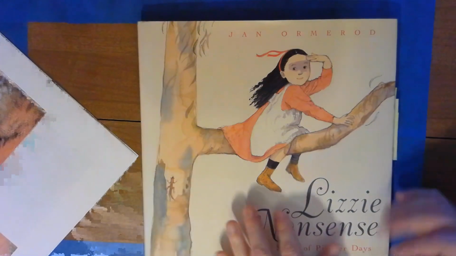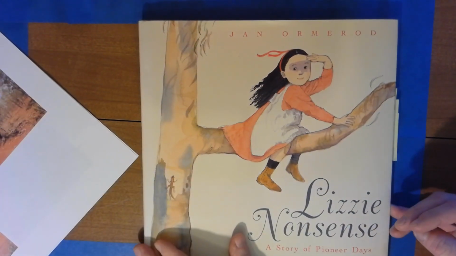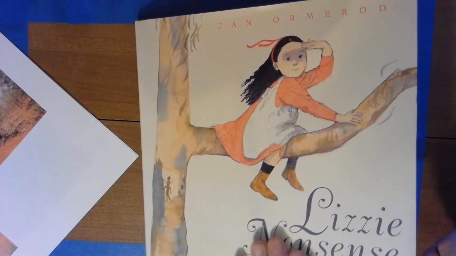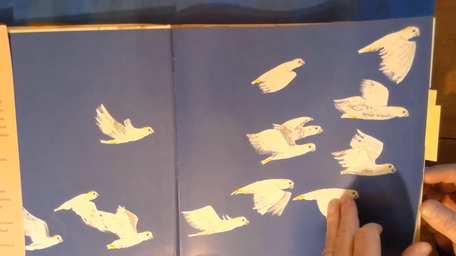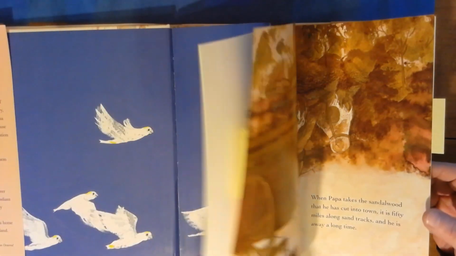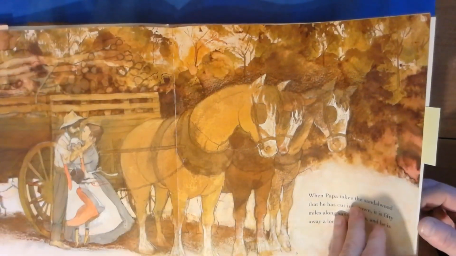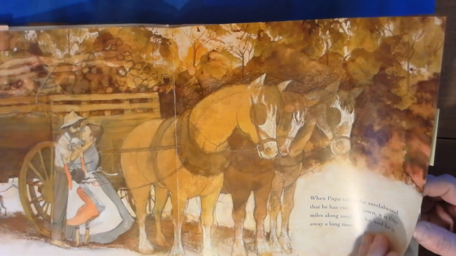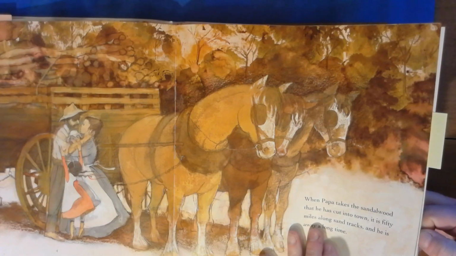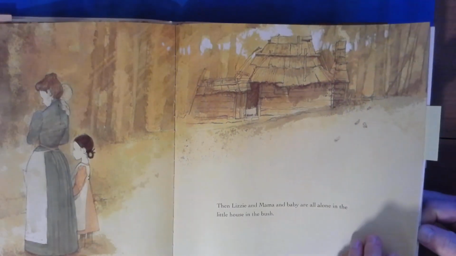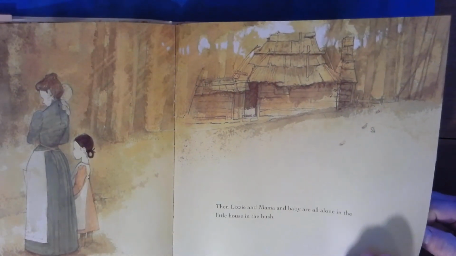Lizzy Nonsense is a story about her family living in Australia. And based on all the facts I saw, like the way they talked, the words they used, and the way the illustrator showed me little clues, I'm taking that into consideration, and I'm going to say that the story took place long ago, in the pioneer days.